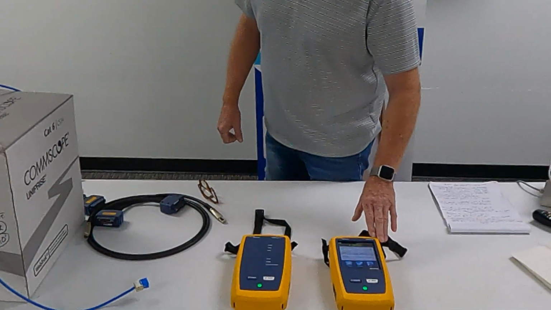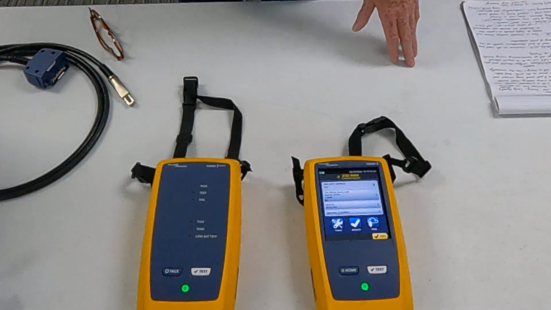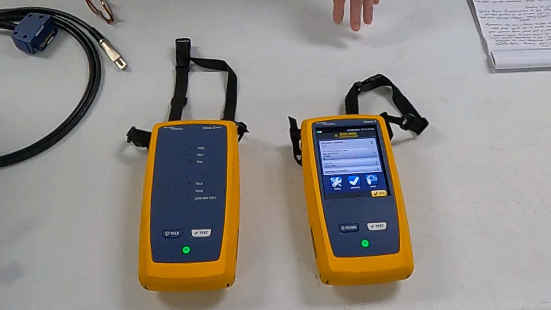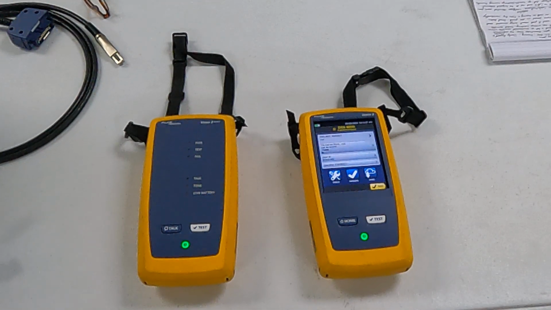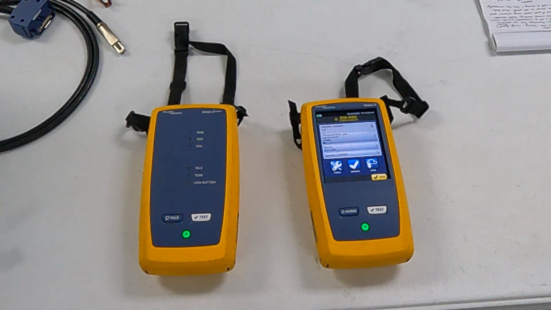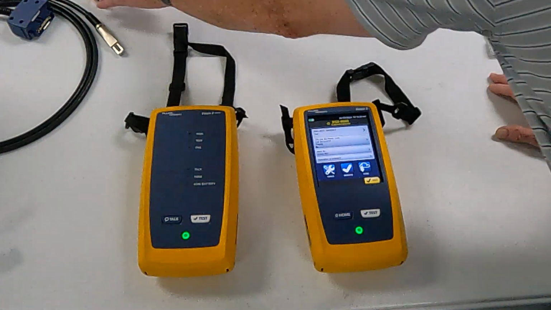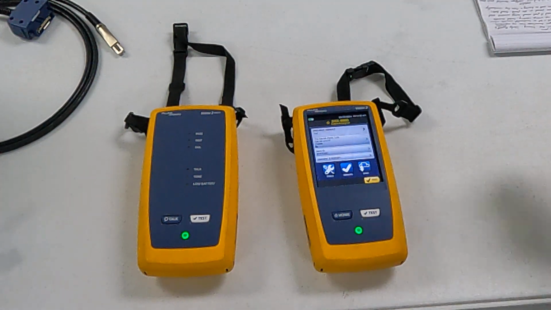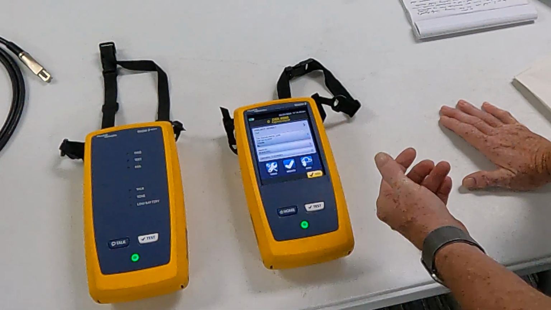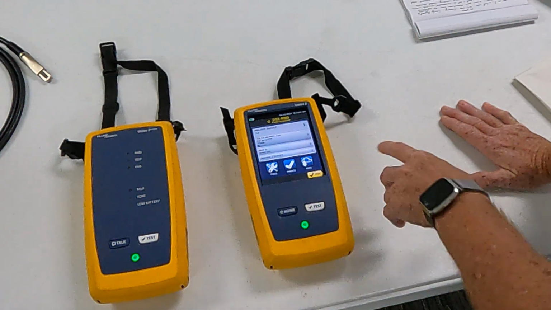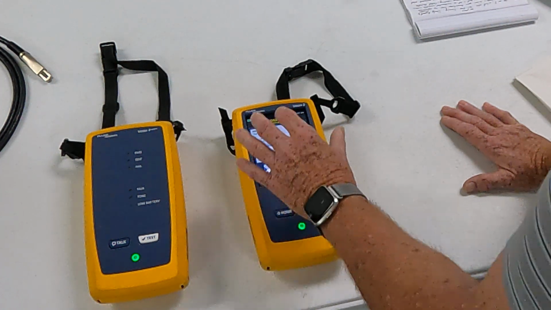First thing that you want to do is turn on the tester and let it set for about 5 minutes to acclimate itself to the surrounding temperatures. I'm going to show you the step-by-step process of setting this up. Once you've let it set for 5 minutes, actually you can set it up in the process, but you don't want to set the reference until about 5 minutes to let it warm up.